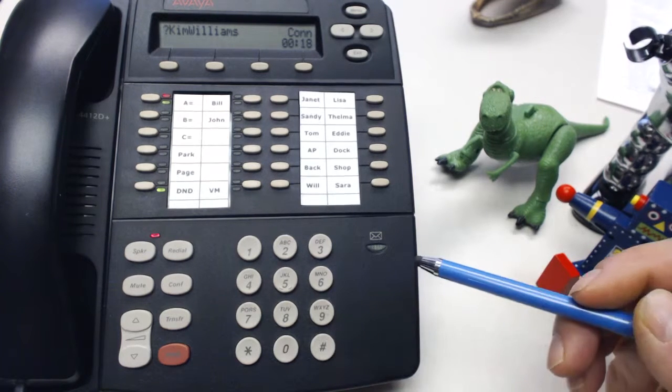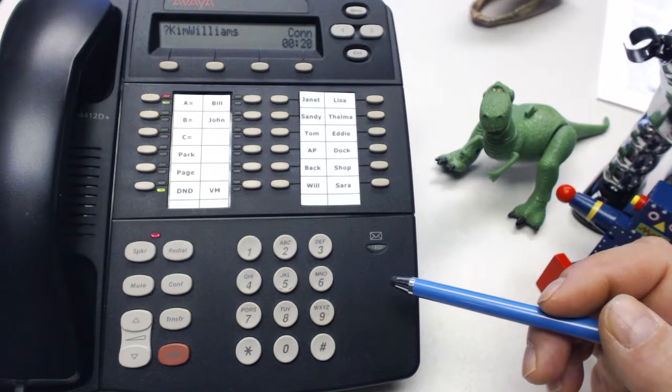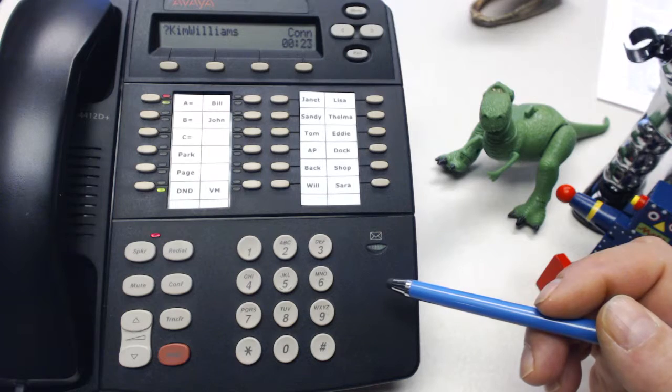Pound when finished. Now enter your new access There we code go. after the tone. Press pound when you have finished.